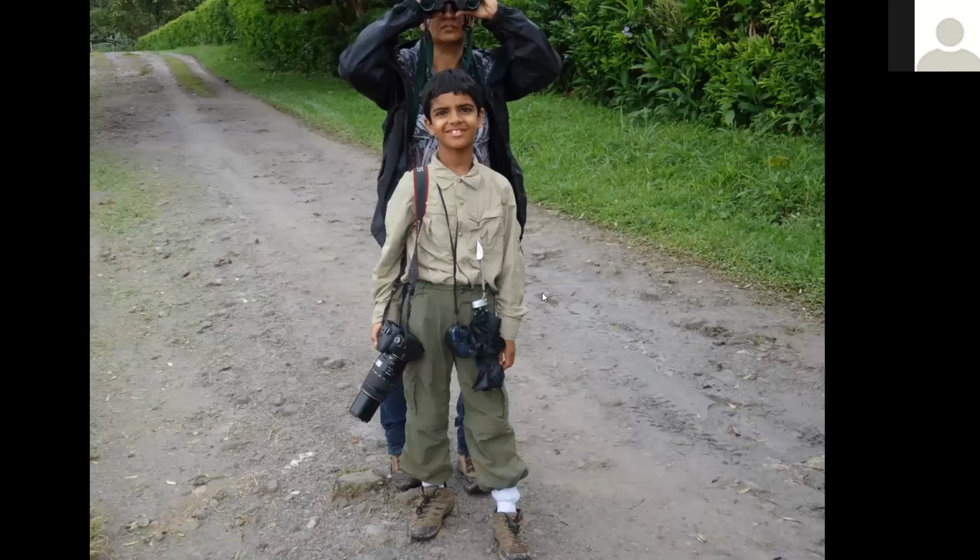And my son got into birding. This is in Panama, and this is his first trip when he had his own camera. This is my wife, and we're looking at something. And it's fun to go out with kids. He's being goofy here. This is up on a canopy tower in Panama. This is where the Chagres River meets the Panama Canal.